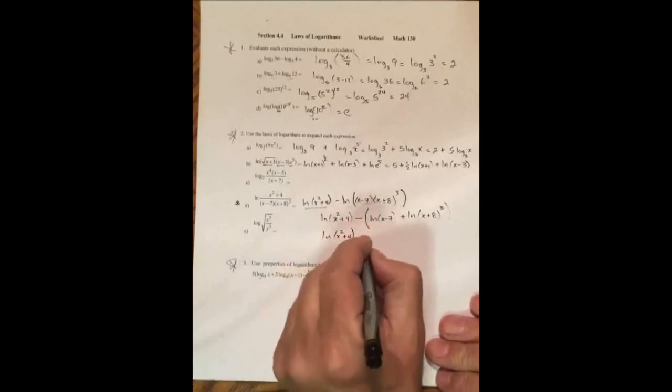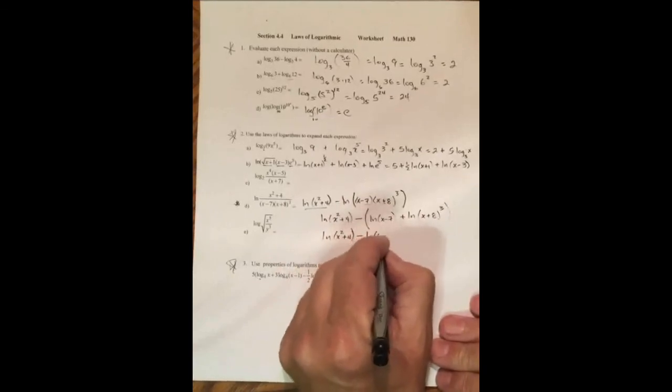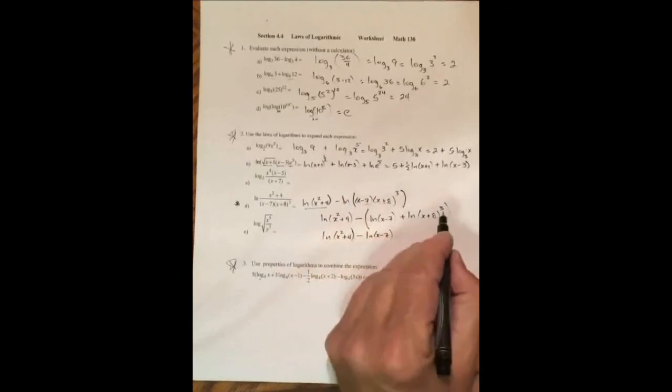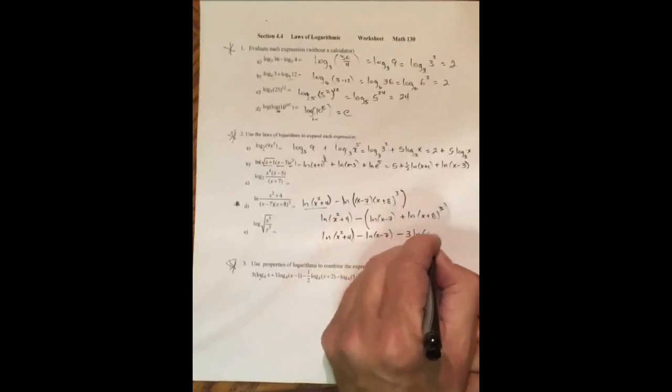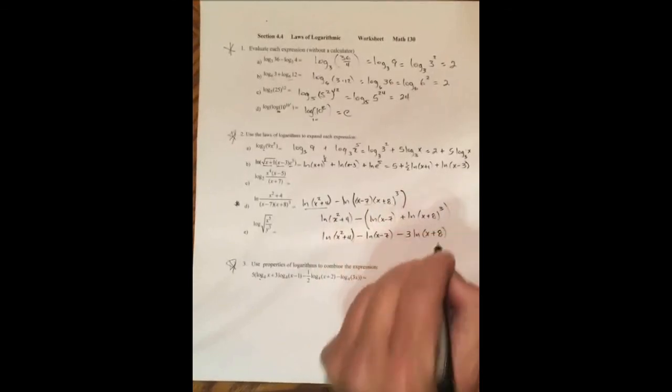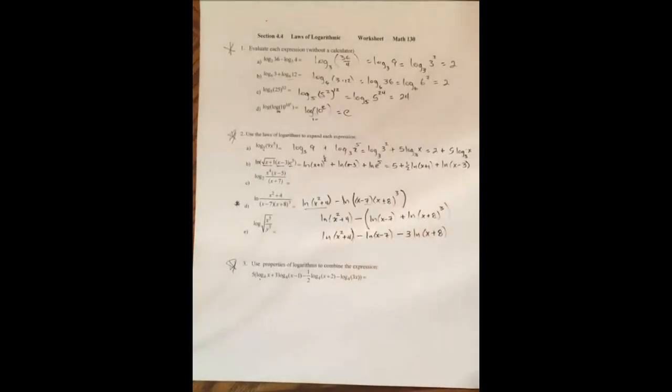Now I'm going to distribute the minus the natural log of x minus 7, and then the 3 we can put down front. So minus 3 natural log of x plus 8. Very nice. And that's it. That's all you can do. That's all you can do to that one.